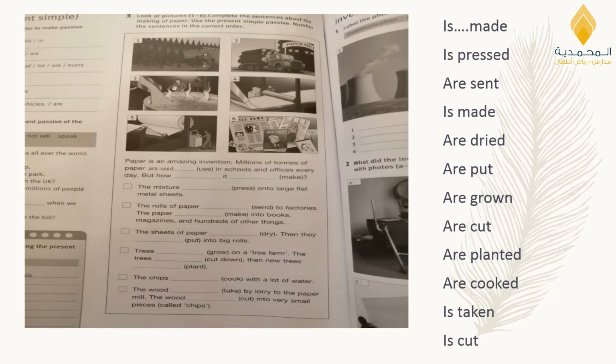Now, let's go back to those sentences and think of how they are ordered. What is the first thing that is done? Yes, this is number 1. So trees are grown on a tree farm. The trees are cut down, then new trees are planted. Number 2.